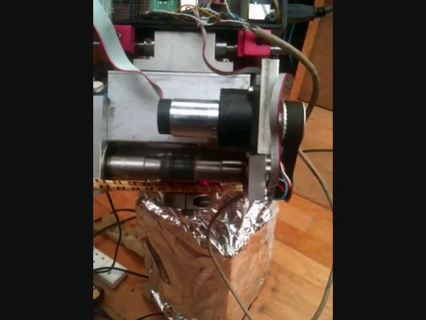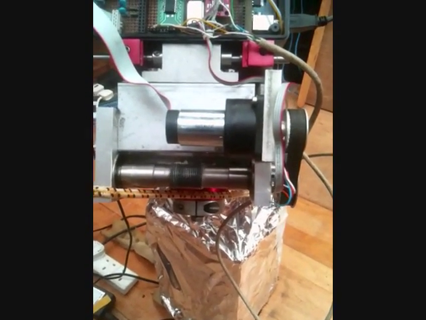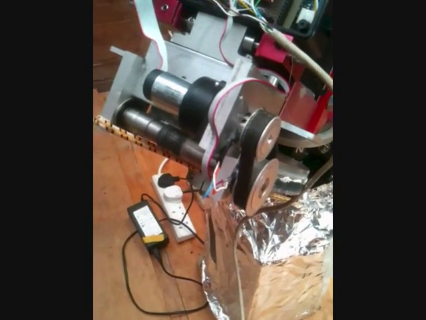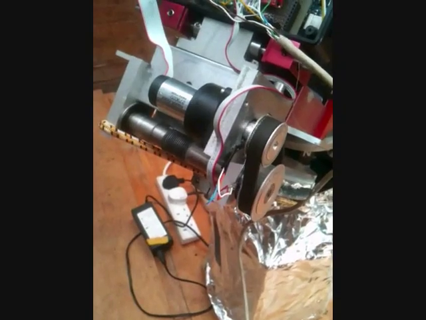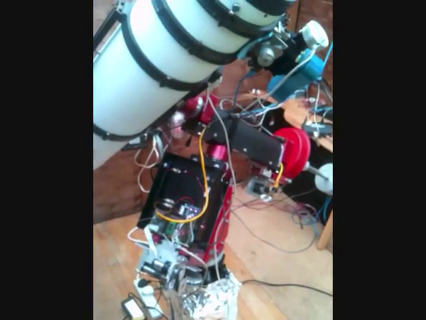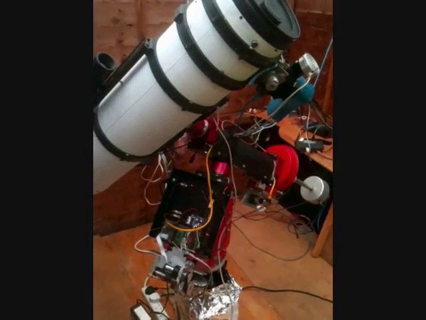Here we can see the right ascension motor running at full speed, turning the worm gear roughly twice a second. When the mount is simply tracking the sky, that worm gear is moving about 1 revolution every 4 minutes.